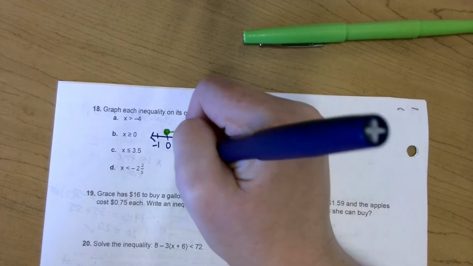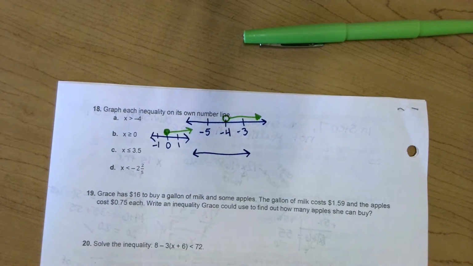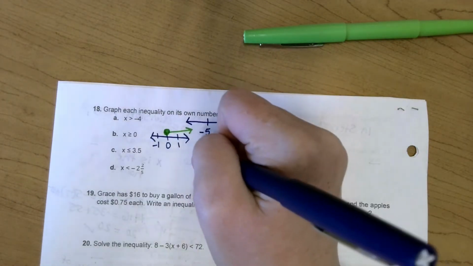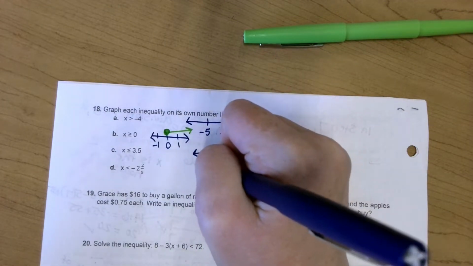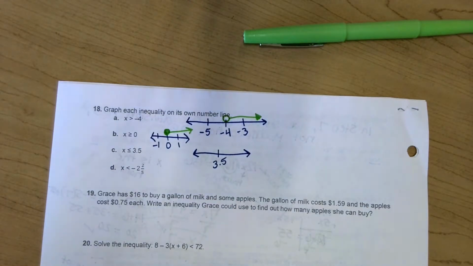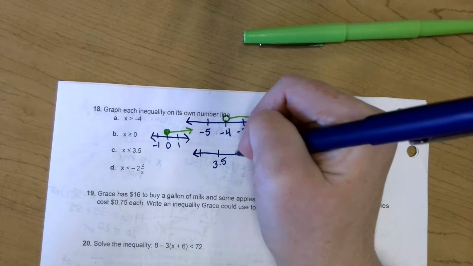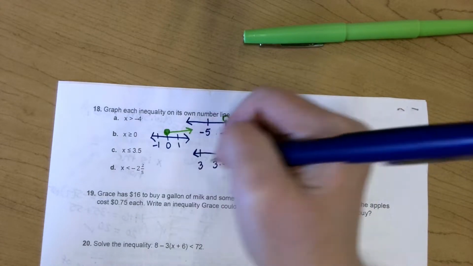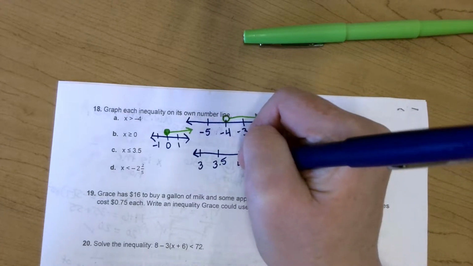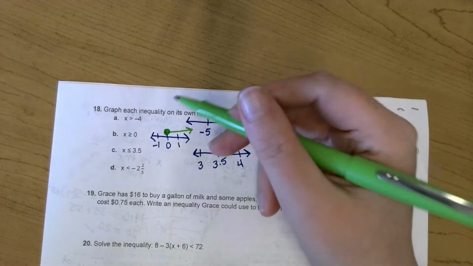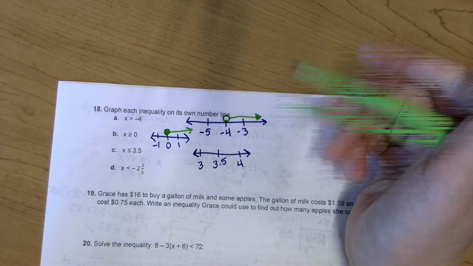All right, so C, x is greater than or equal to 3.5. What I like to do here is, if I've got a fraction number in there, let's do this. We're going to do 3.5. We'll do 3 on this side, and we'll do 4 on this side. That's so much easier than doing like 2.5 and 4.5. I don't know why I like that better.